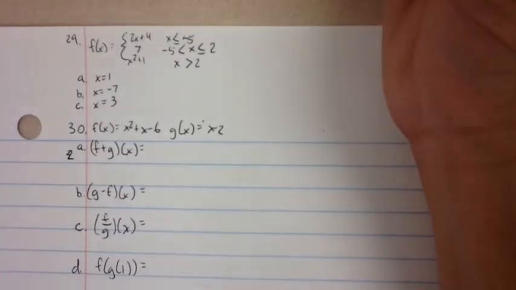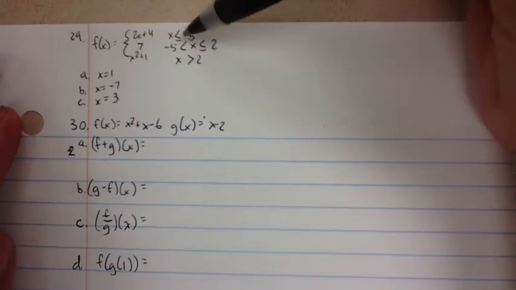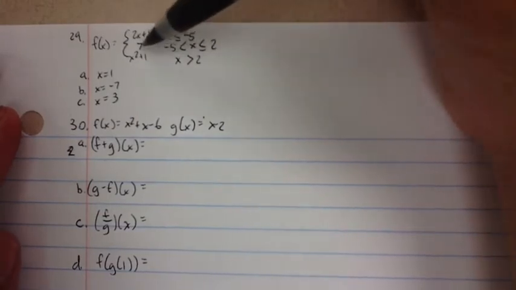Number 29, you're evaluating a piecewise function for certain things. For part A, if x equals 1, then you look over here. Which interval does it fall in? x equals 1 here. And the answer is always 7. So f of x equals 7 here.